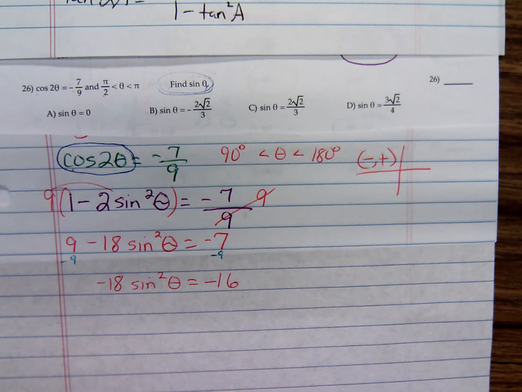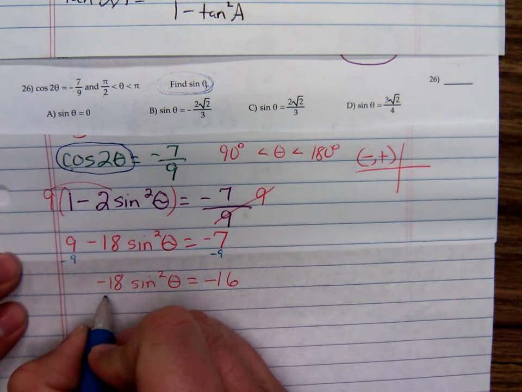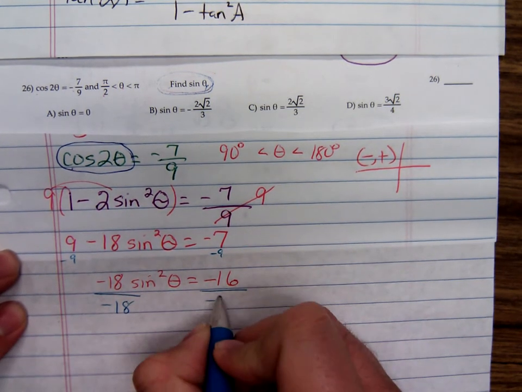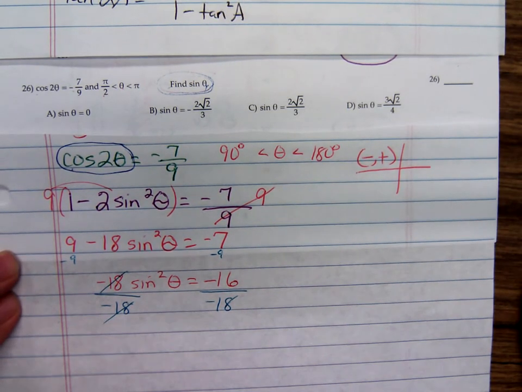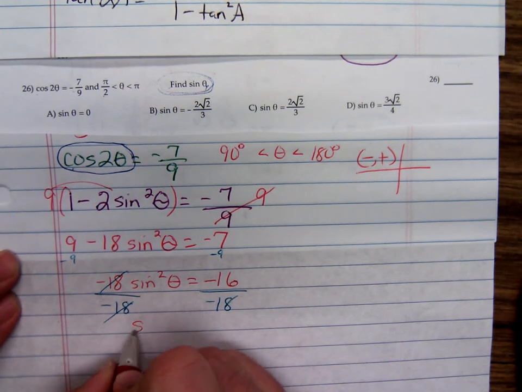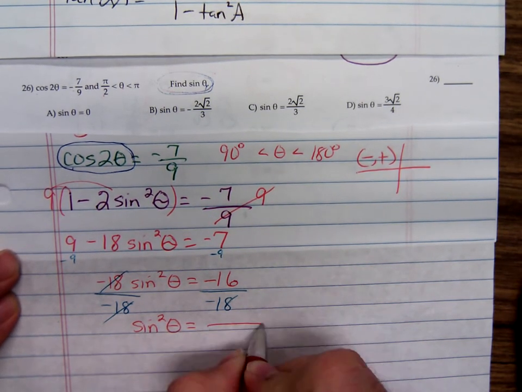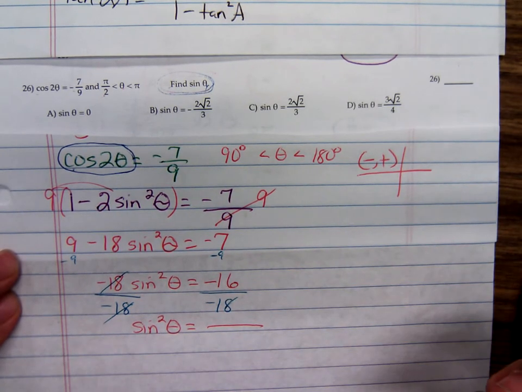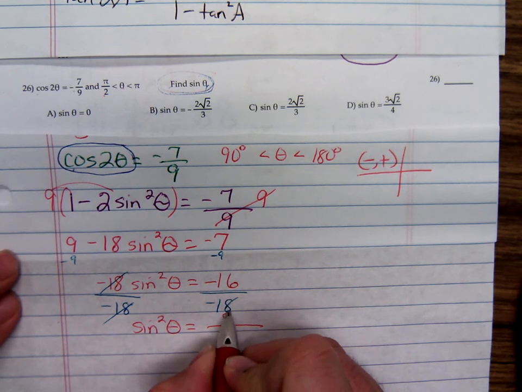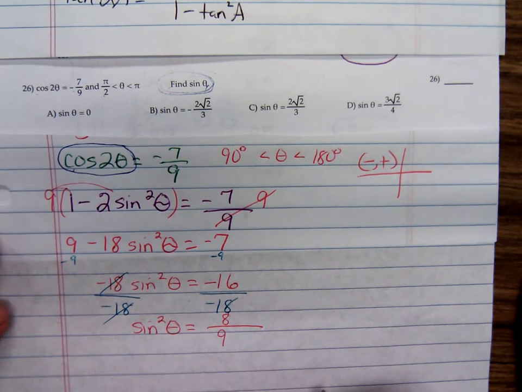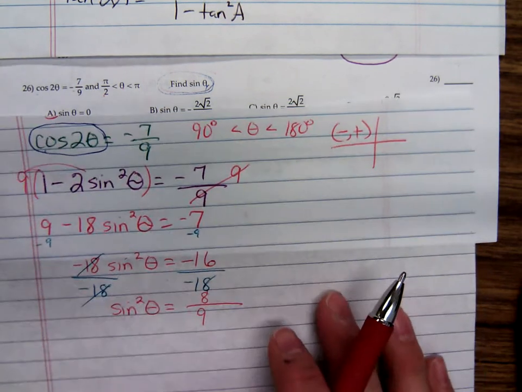So quiet, are y'all following what I'm doing? Keep saying I'm going fast, I know it, but I don't slow down. Okay? So we have sine squared theta equals, let's see, 16 over 18. Would y'all reduce that to 8 over 9? Cool. We have sine squared equals 8/9.